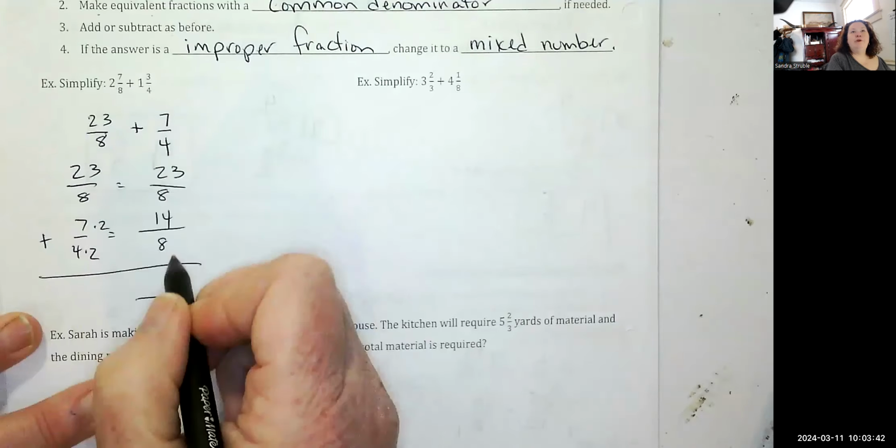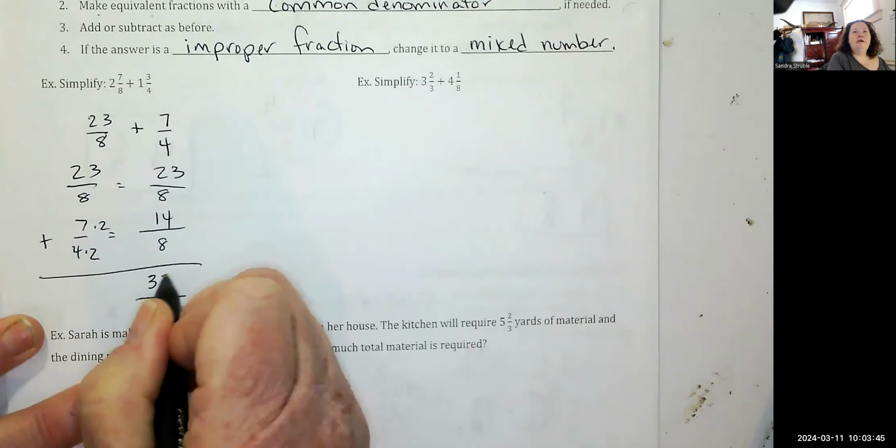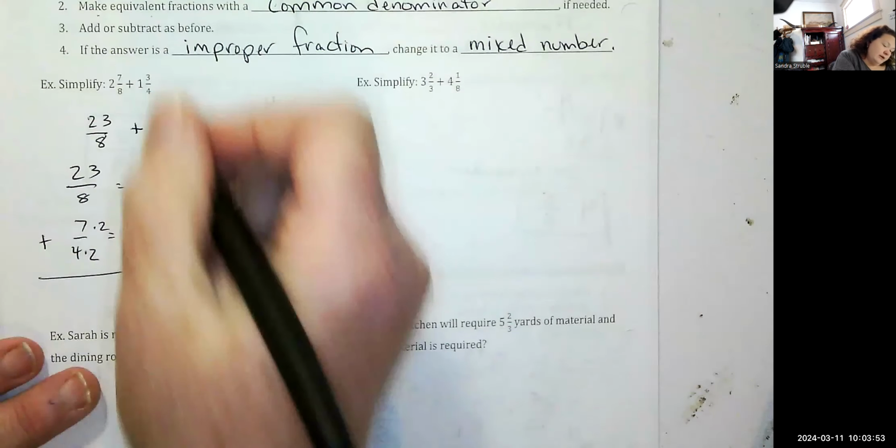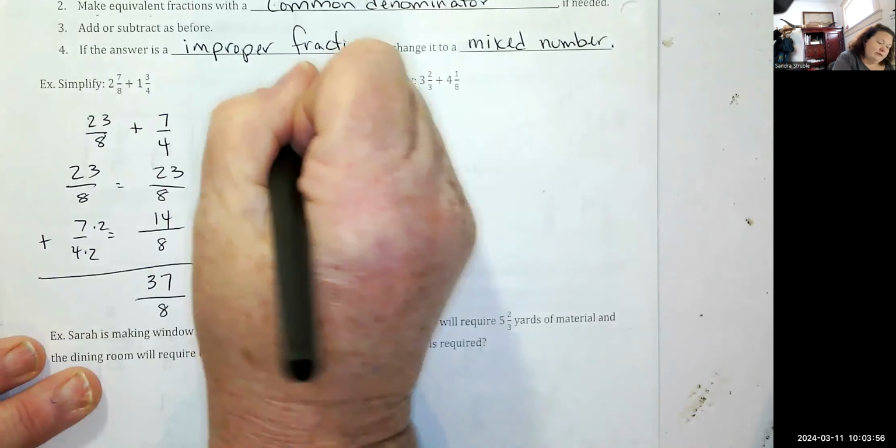We have to add the numerators. So that's 37 over 8. It is an improper fraction. The numerator is larger than the denominator. So we have to change it by dividing. 8 goes into 37 how many times?